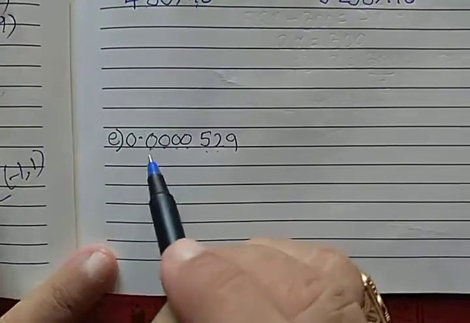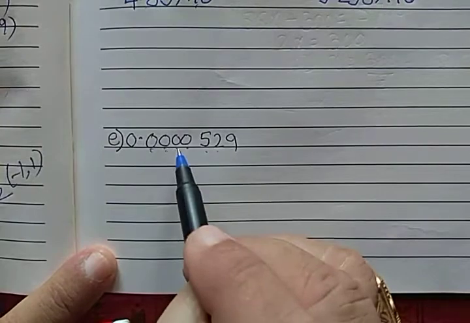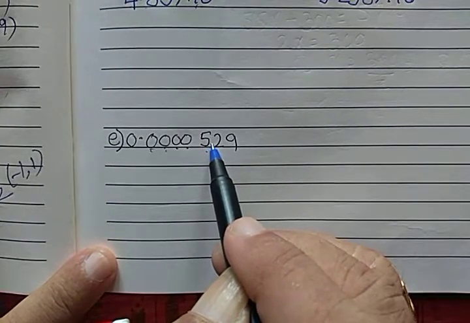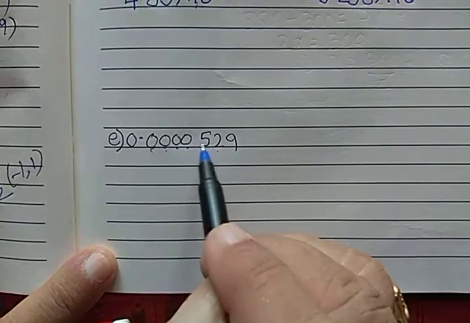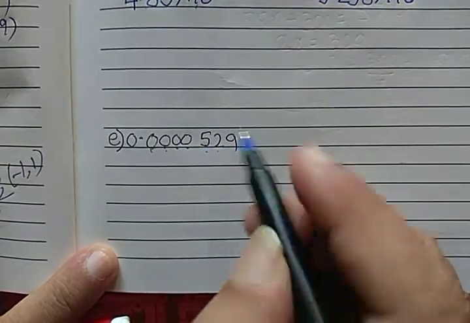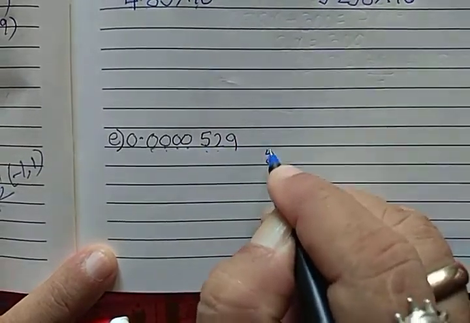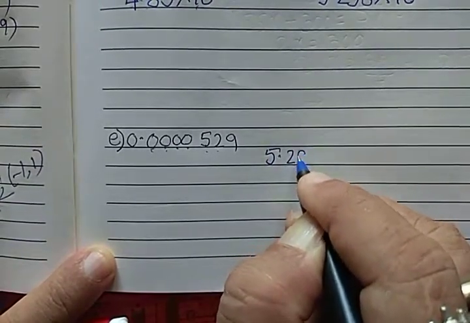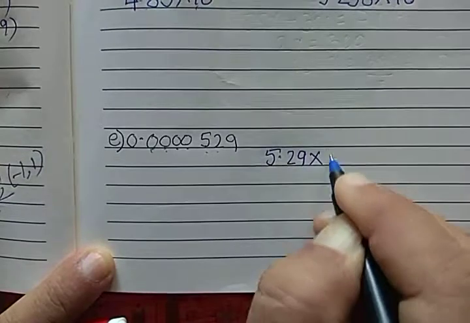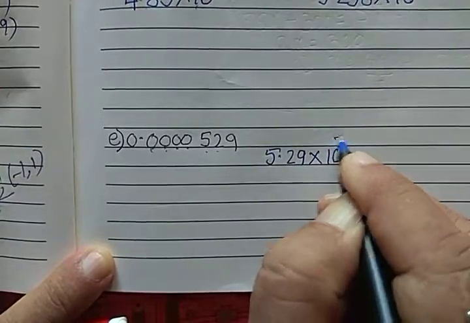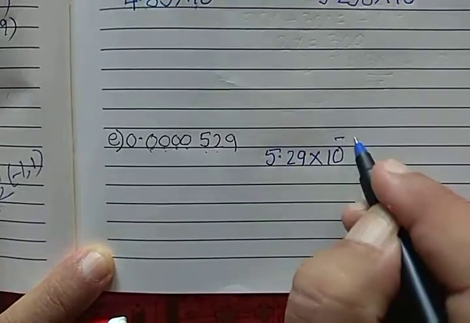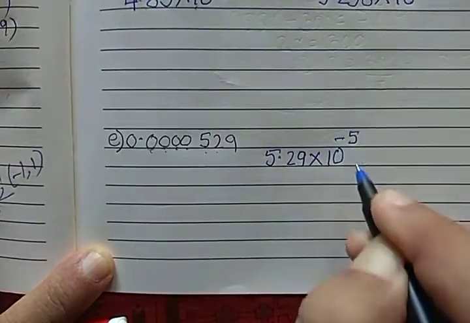How many zeros are there? 1, 2, 3, 4. And after 5 you should have the decimal. So 1, 2, 3, 4, 5. So 5.29 into 10 to the power of minus 5. I think you understood.